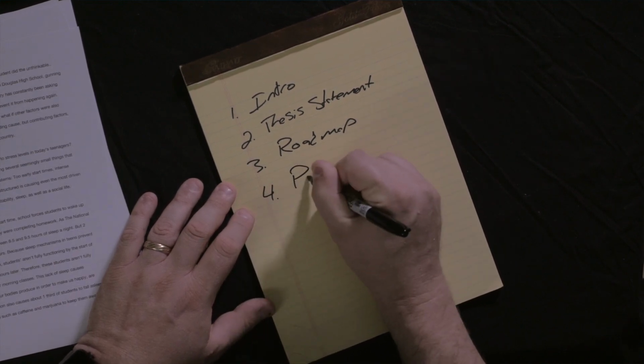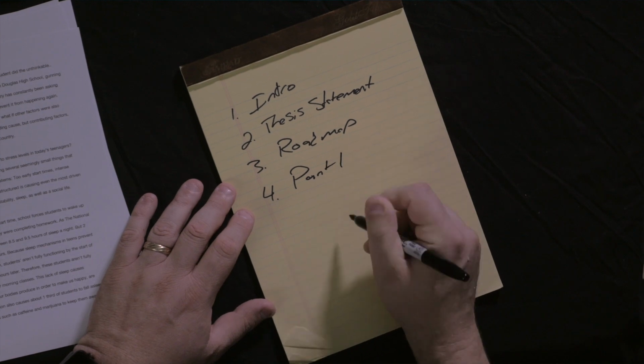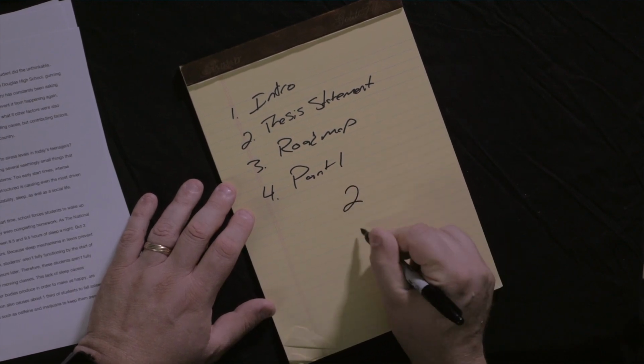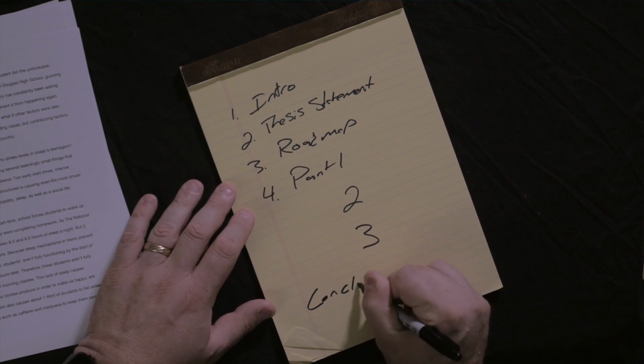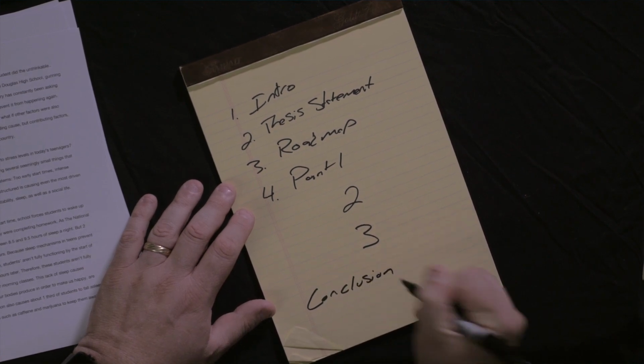Fourth, you need point 1, point 2, point 3, and finally, you're going to need your conclusion. And your conclusion, as we'll talk about in a minute, ties back to your introduction. So let's go through each of these things.